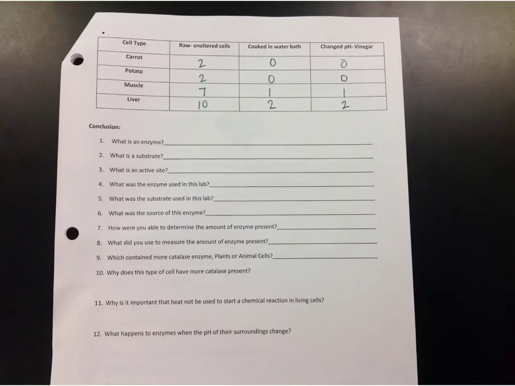Now you're going to take your data that should look somewhat like the data presented, and you are going to answer the conclusion questions, thinking about what is an enzyme, what is the substrate in this particular lab. And Mr. Fuller is going to help us think about enzymes and substrates and wrap up this lab.